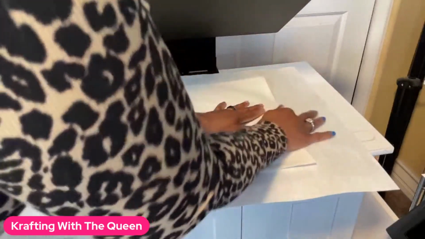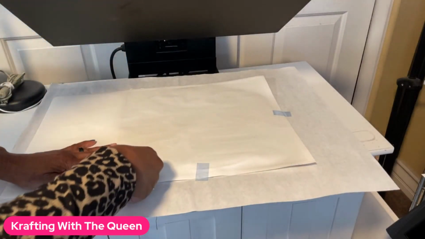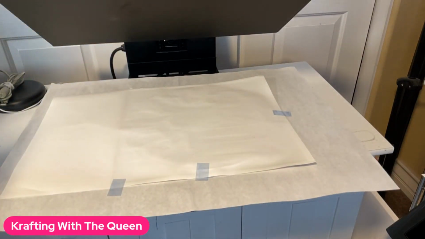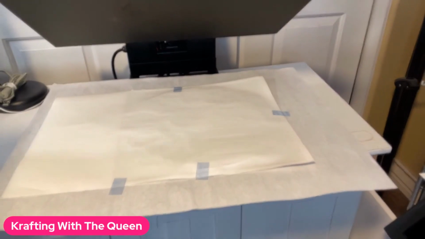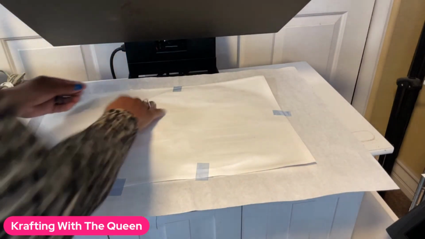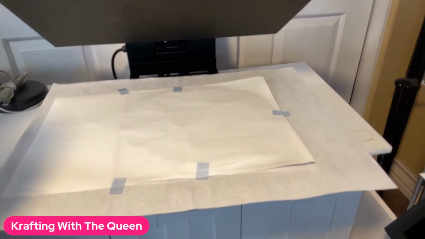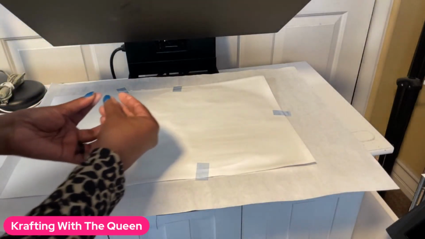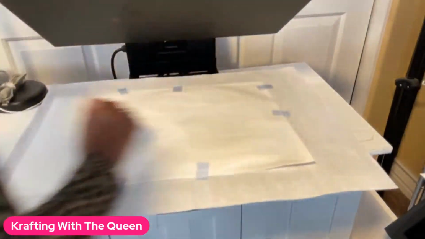I am not cutting this at all. And again, this is going to go for 180 seconds, which is 3 minutes.